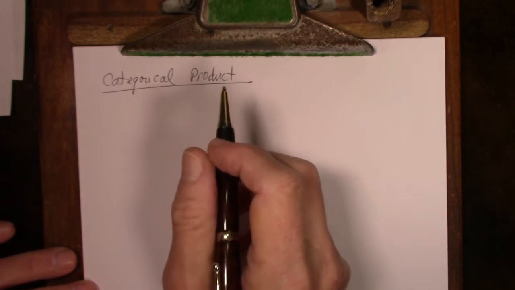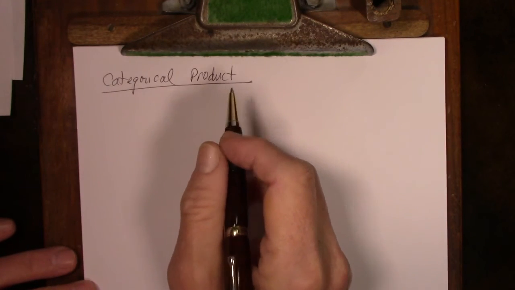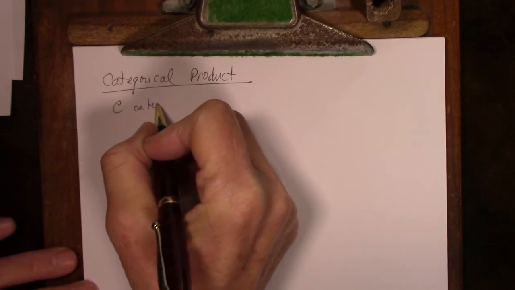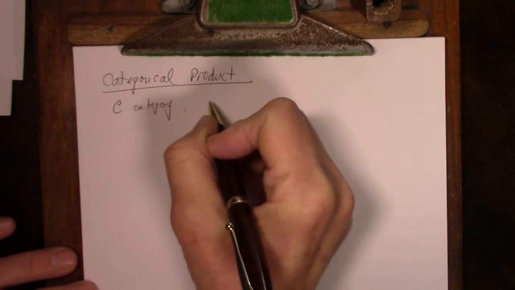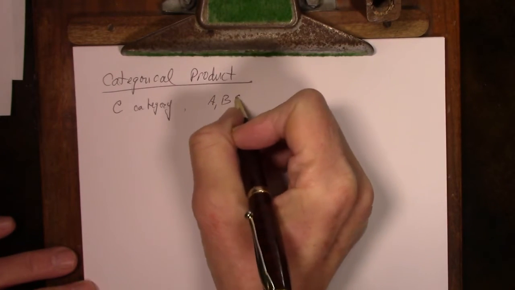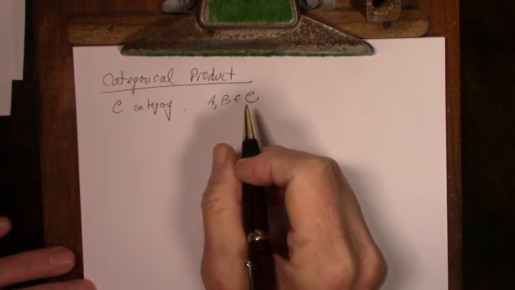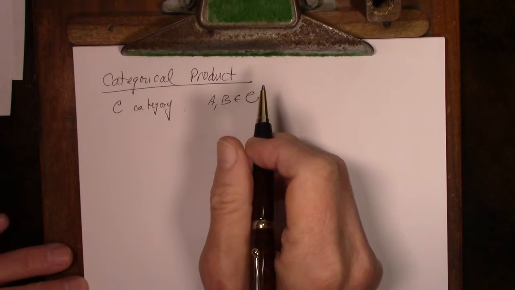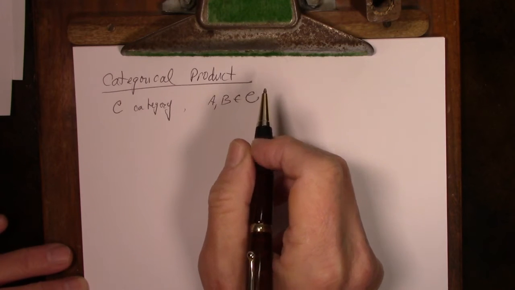So the formal definition of the product of two objects goes like this. C is a category. A and B are objects in C. This is going to look essentially identical to what I did for vector spaces in the first lecture.